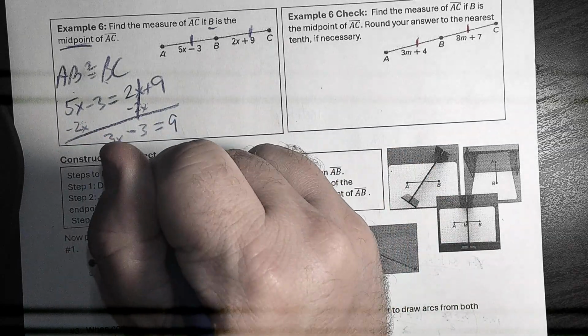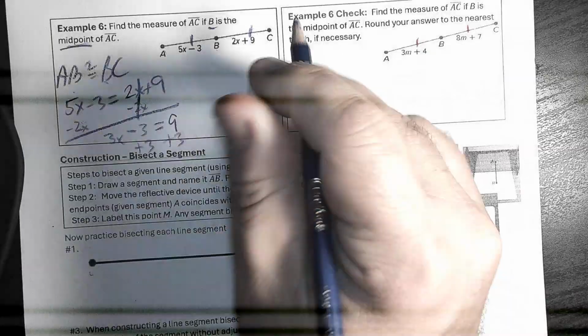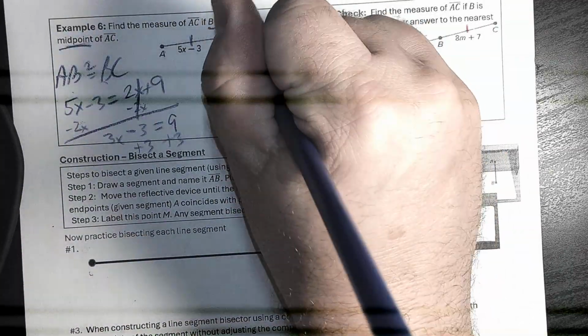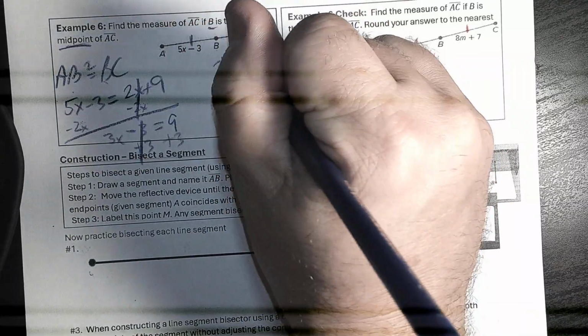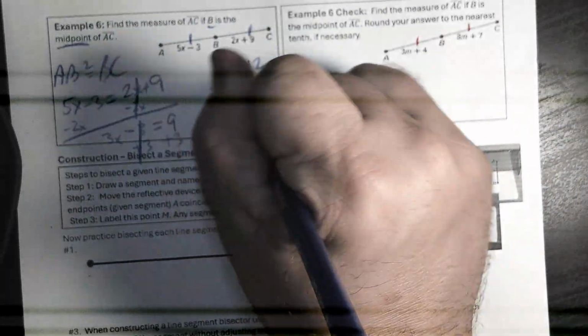So we want 3x by itself. We're going to add 3. Add 3. 9 plus 3 is 12. The 3's cancel. So 3x is equal to 12. We divide both sides by 3 because we want x by itself. X equals 4.